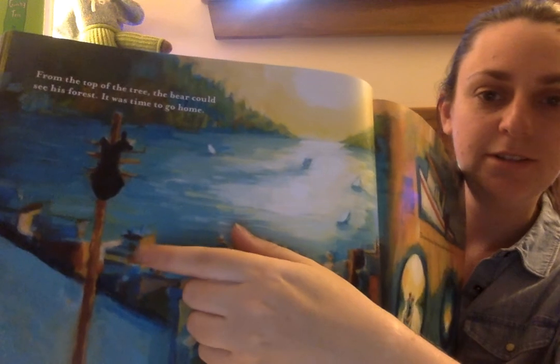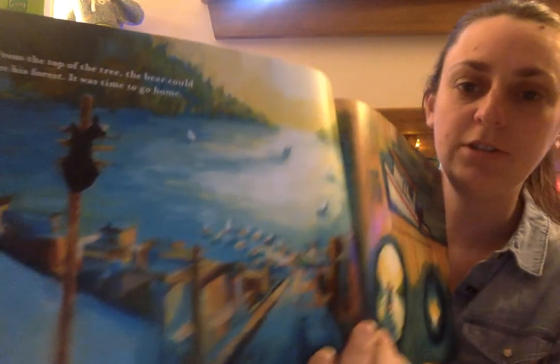Can you tell what the tree is? Again, the illustrations help you make that inference.